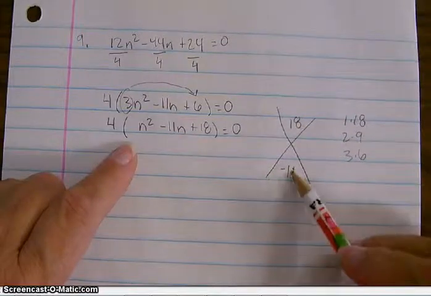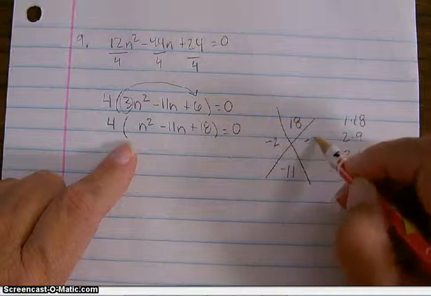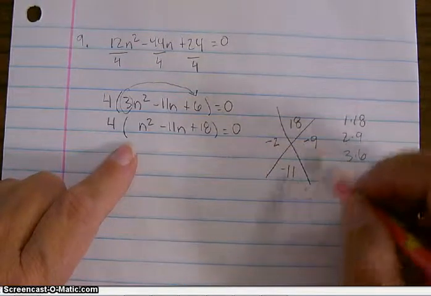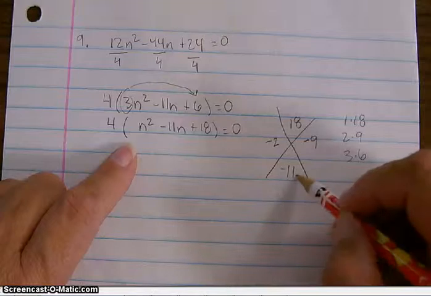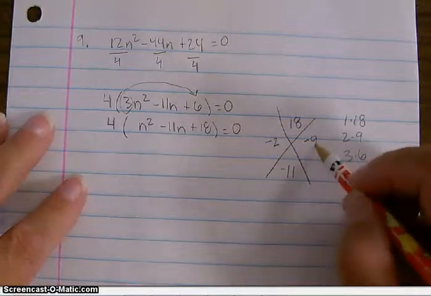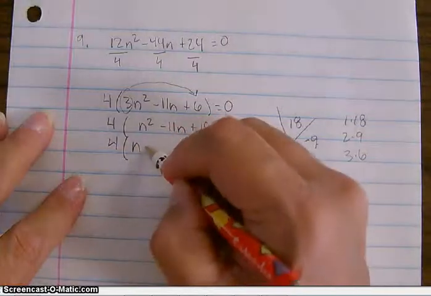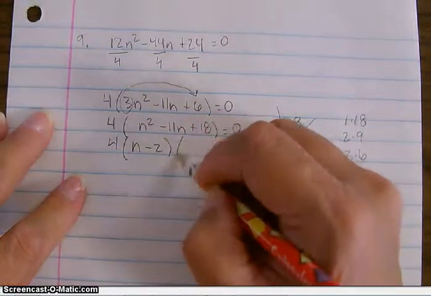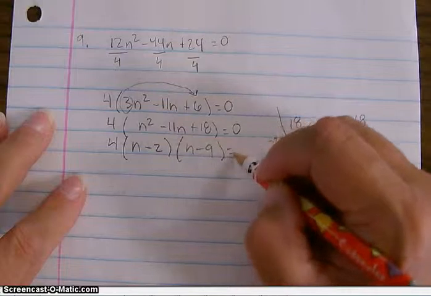Again, I need a negative here and a positive here, so I just make them both negative. Then I'm going to satisfy this: they multiply to get a positive 18, and they add to get a negative 11. Alright, so these are my new factors. So now I'm going to have 4 times n minus 2 and n minus 9 equals 0.